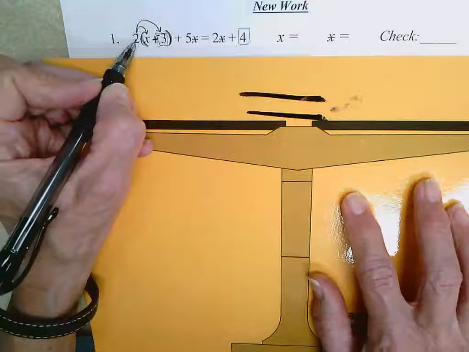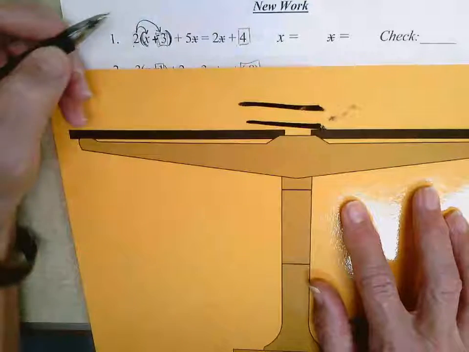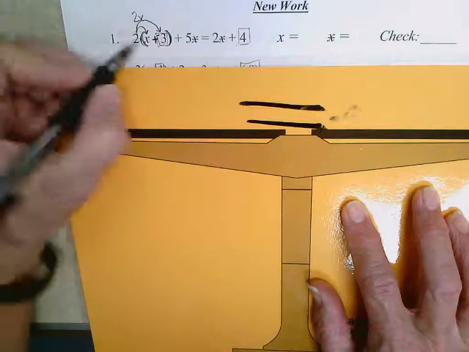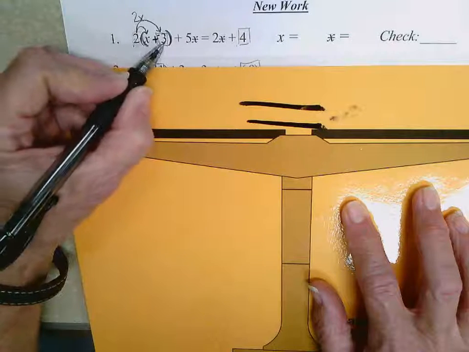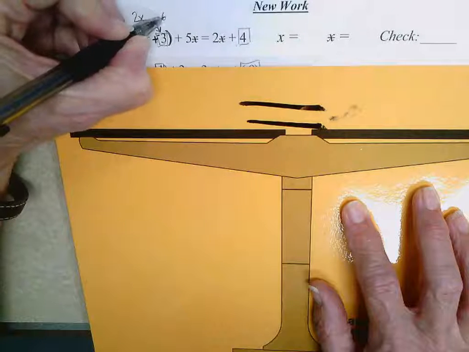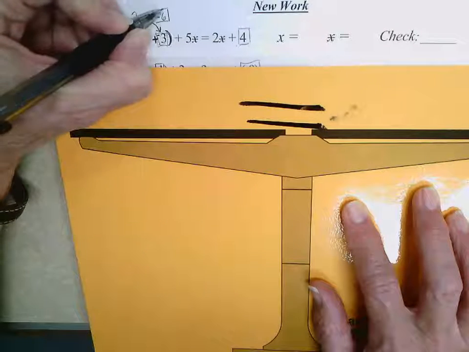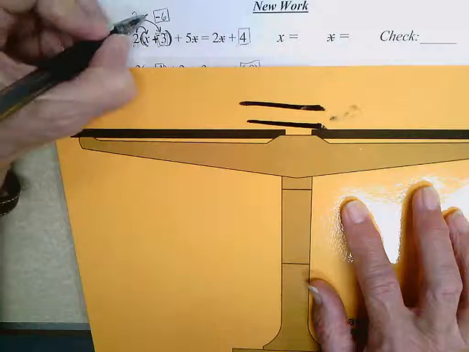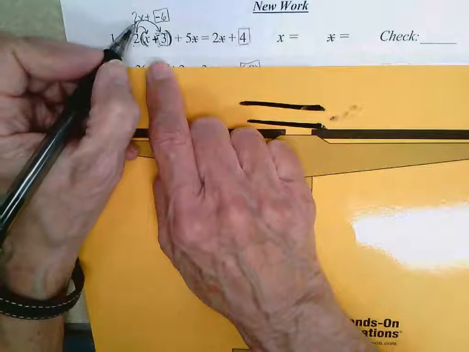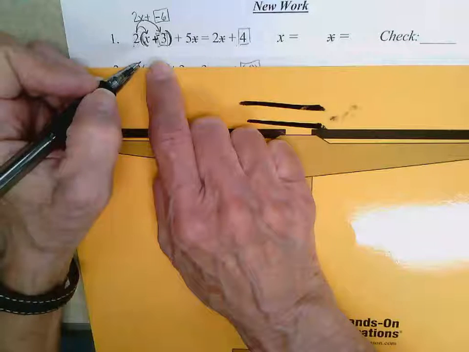So this becomes 2 times x, which is 2x. And then this is 2 times negative 3, which is negative 6. A positive times a negative is a negative. So this actually simplifies to 2x plus negative 6.